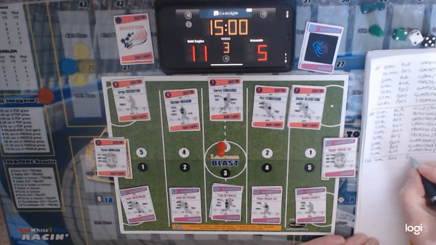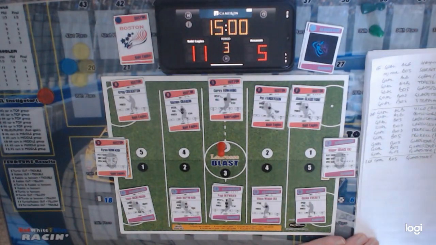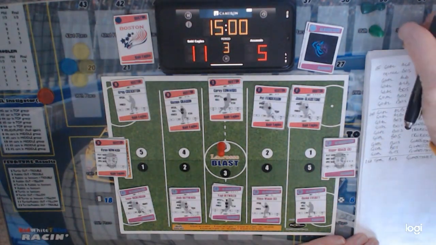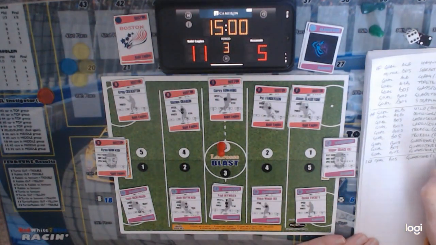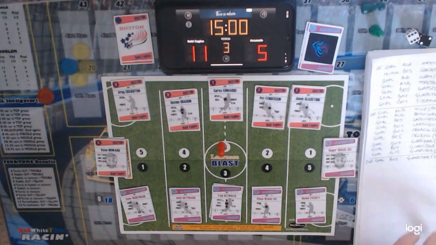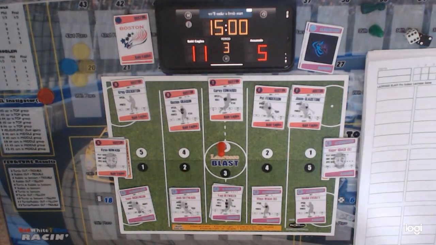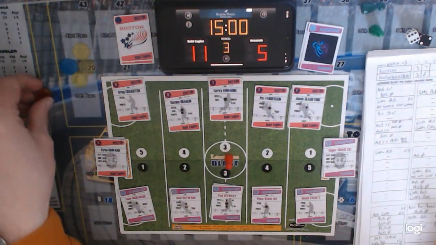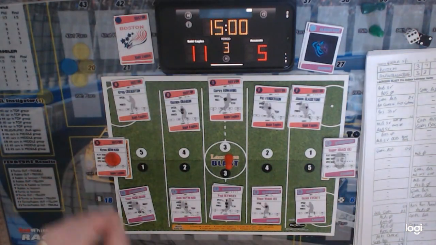Gladstone gets the goal. That's 4 in a row for Gladstone. He scored the last 3 in the second period, and Fenderson gets the assist. So a power play goal to make it 11-5. And we go back to the face-off, and Boston have the momentum.